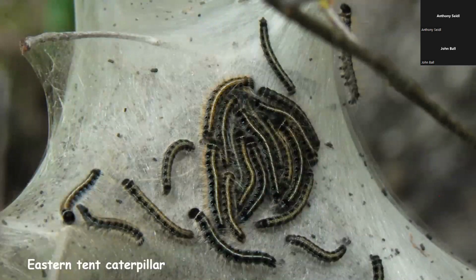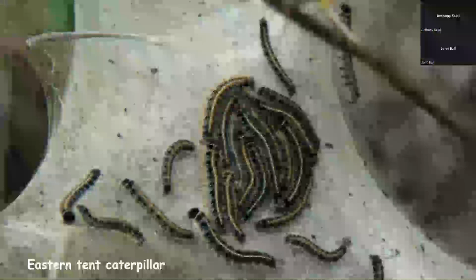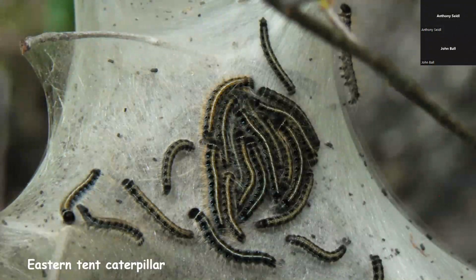And of course, we have the tent caterpillars. And we have 3 tent caterpillars here in the Northern Plains. This is the eastern tent caterpillar. And how you tell them apart, notice that kind of white line or light colored line going all the way along the back. The eastern tent caterpillar does make a fairly large tent. And the tents are usually somewhat in the interior of the tree, not right at the tips.